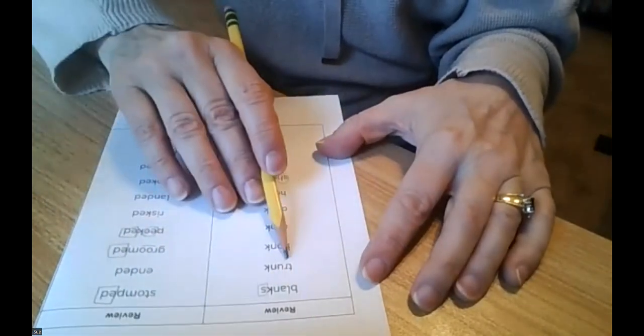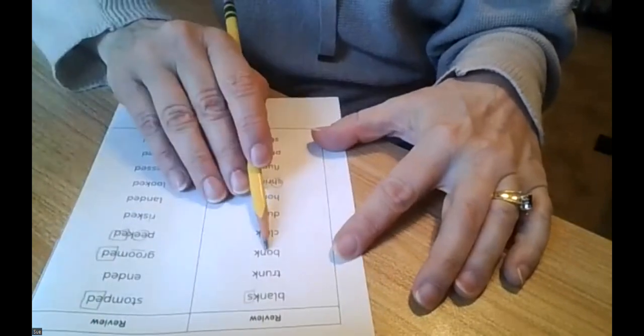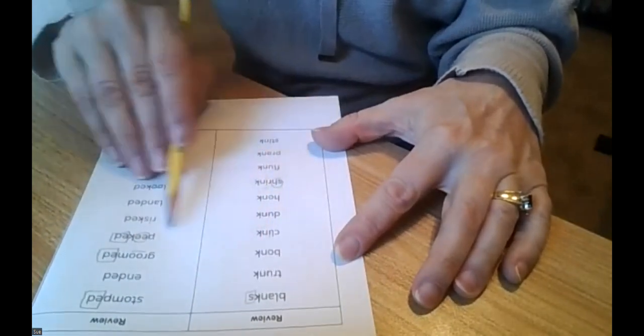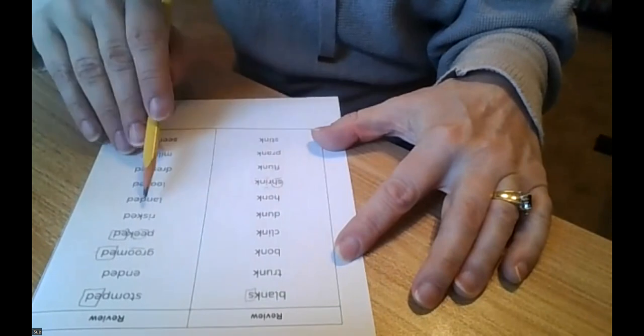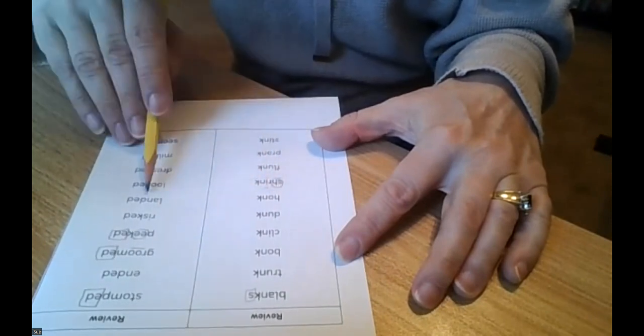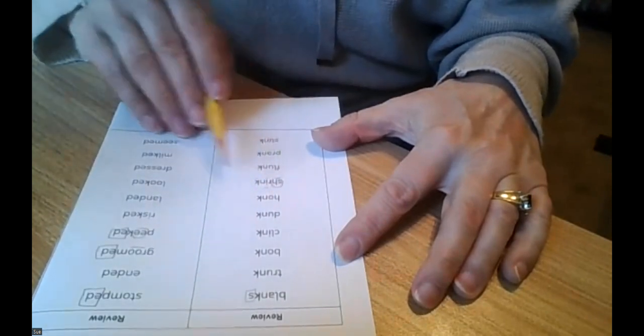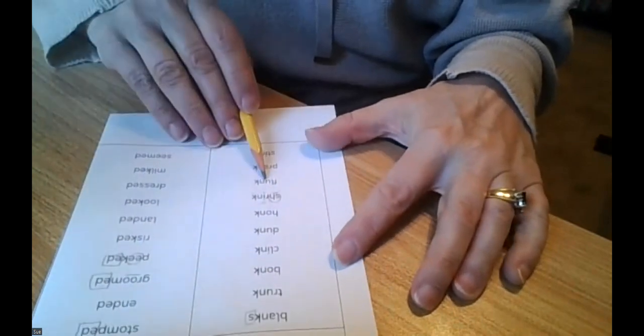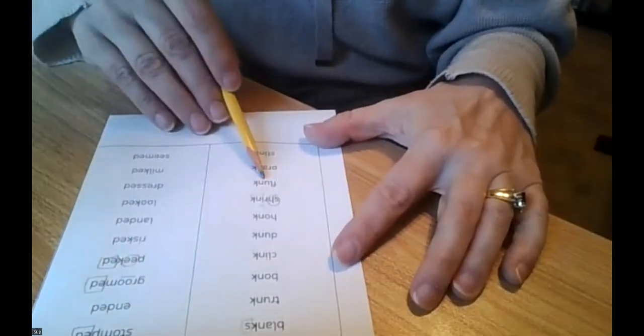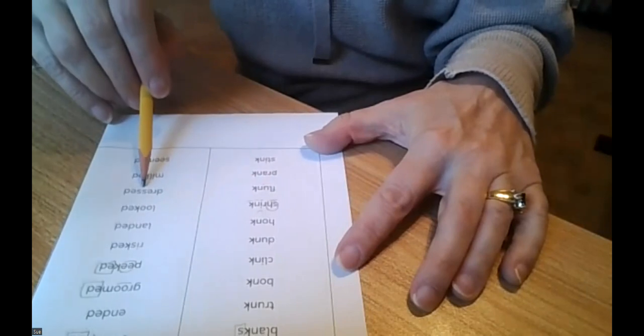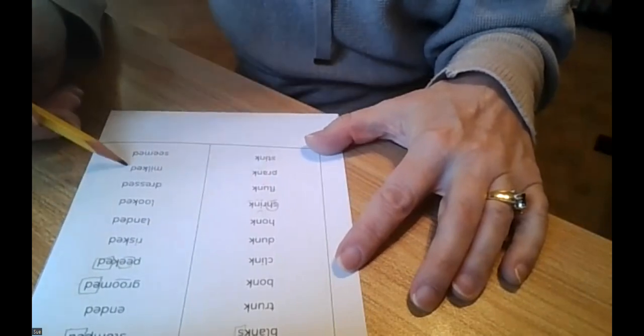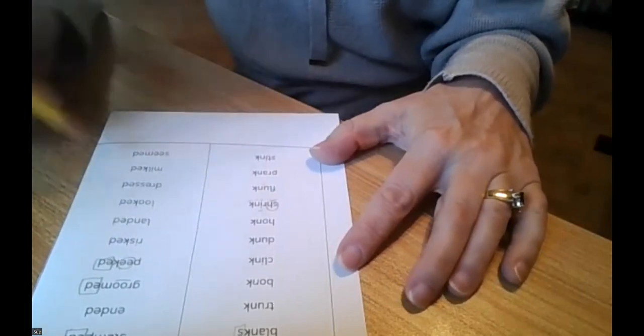Blanks, stomped, trunk, ended, bonk, groomed, clink, peaked, dunked, risked, honk, landed, trunk, looked. Shrink, looked, flunked, dressed, crank, milked, stink, seemed. Nice.